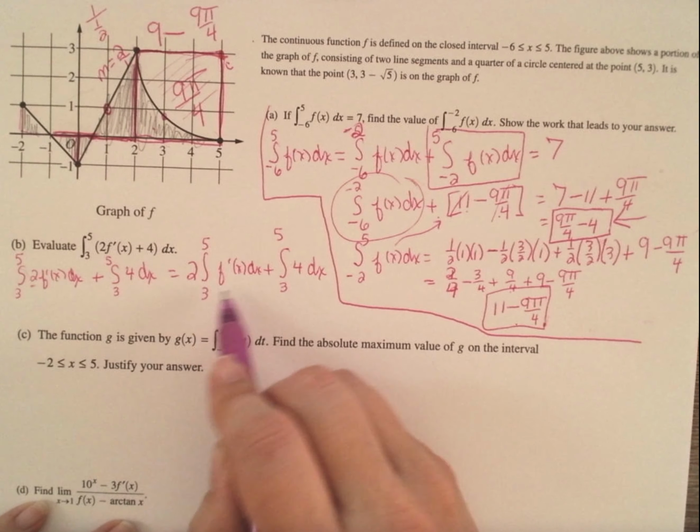In your foldable you wrote the integral from a to b of f prime of x dx is equal to f of b minus f of a. So the integral from 3 to 5 of f prime of x dx is 2 times f of 5 minus f of 3, plus, now do this integral, the antiderivative of 4 is 4x, and you're evaluating from 3 to 5.